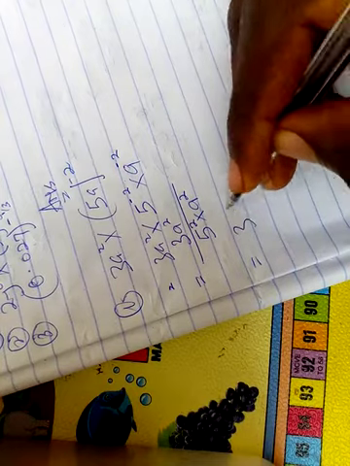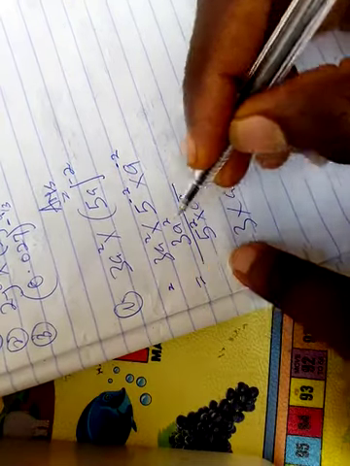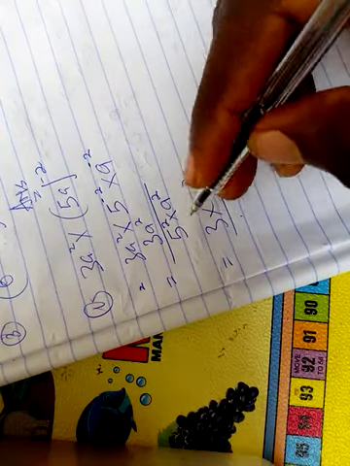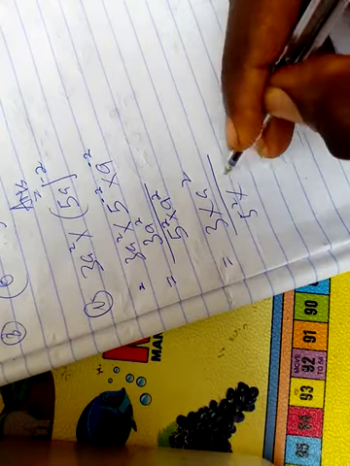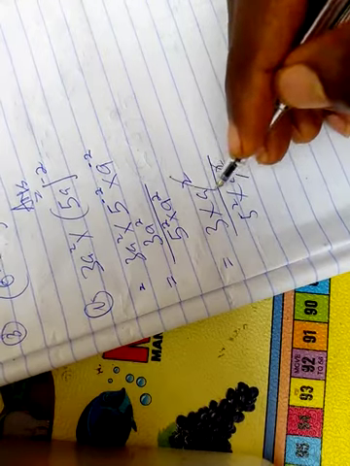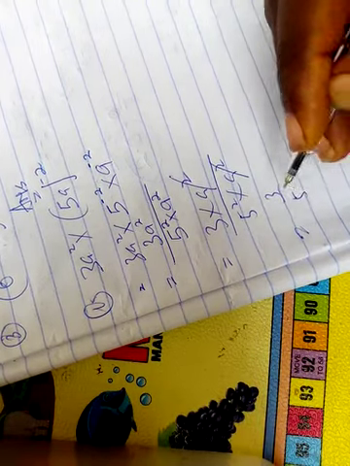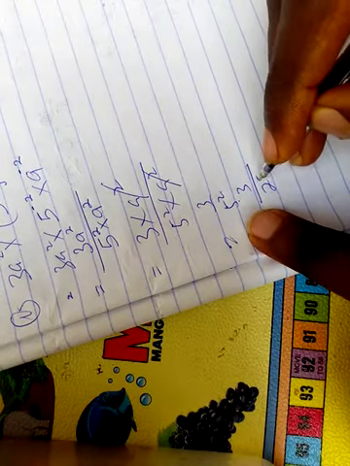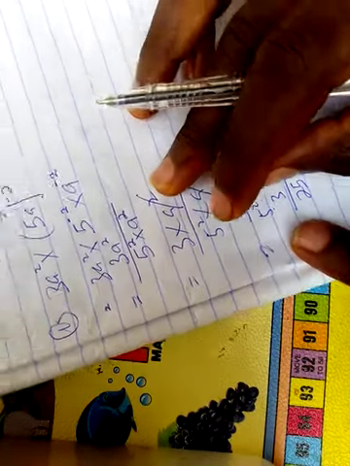So you have 3 times a squared, but 3a squared is the same as 3 times a squared, over 5 squared times a squared. So the a squared cancels a squared, so you have 3 over 5 squared, which is 5 times 5, that gives you 25. So that's the answer to this.